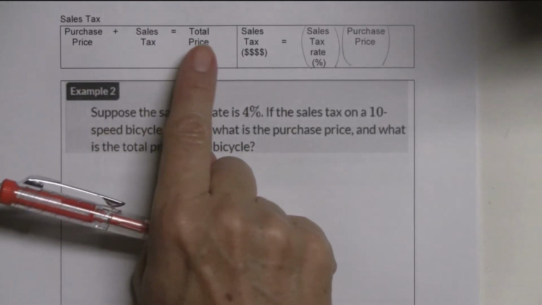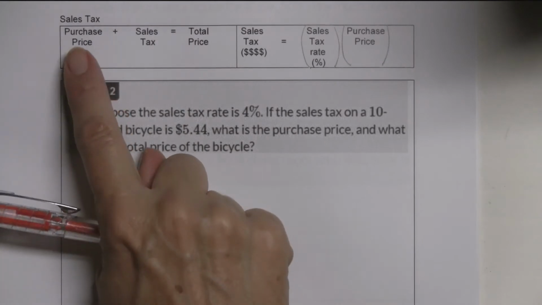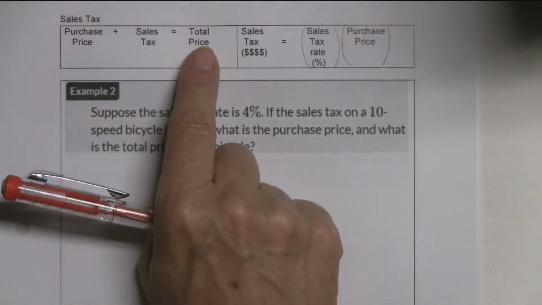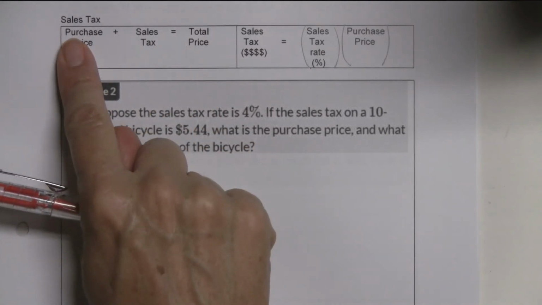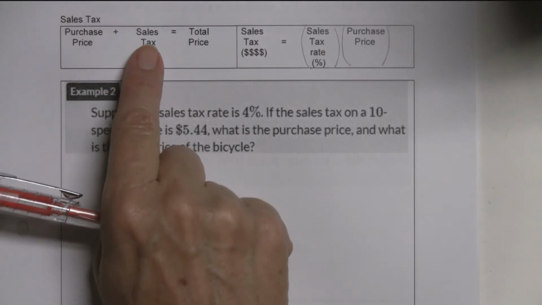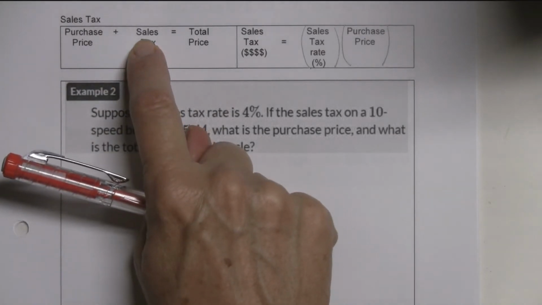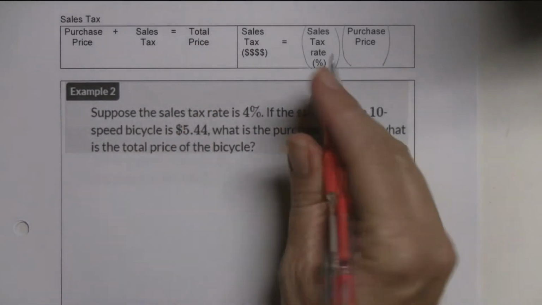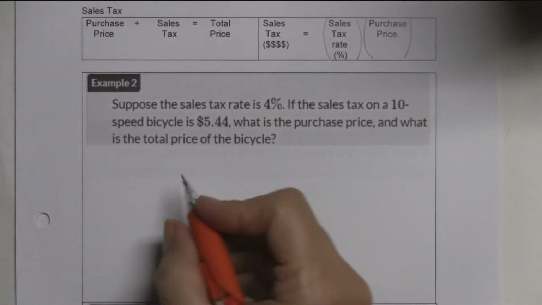So I can't use this formula here, the purchase price plus the sales tax equals the total price. The purchase price goes to whoever you bought the bicycle from, and the sales tax goes to the government, but that's then the total price to you. And so I want to use this formula here.